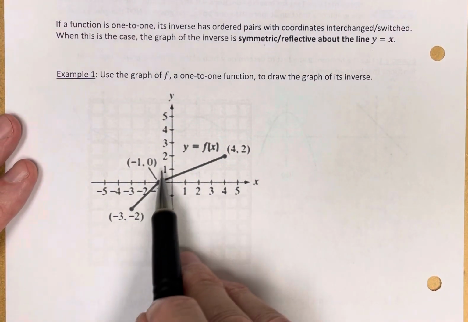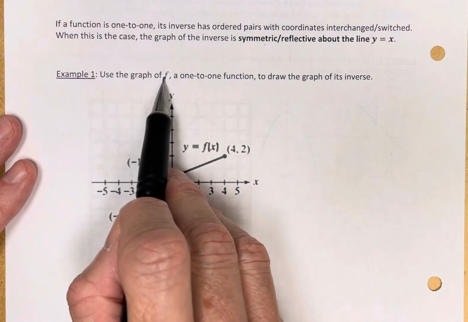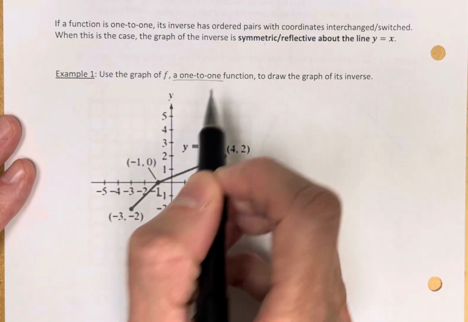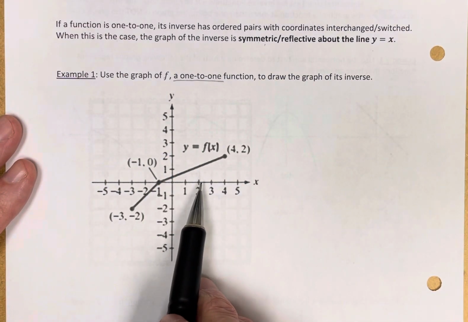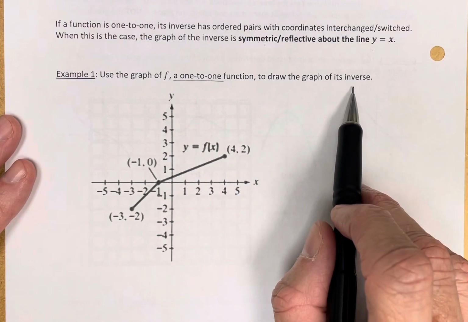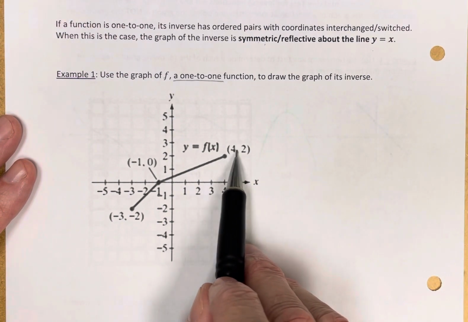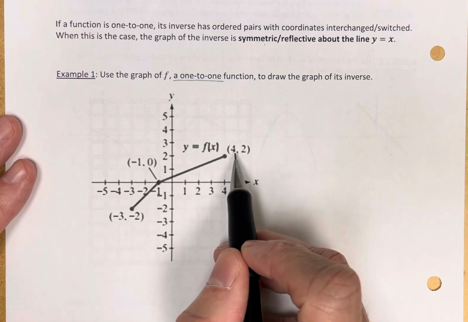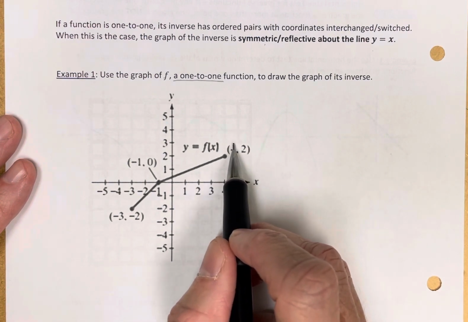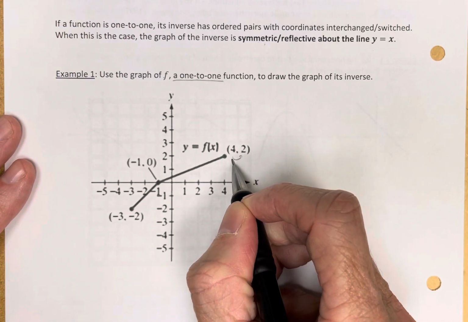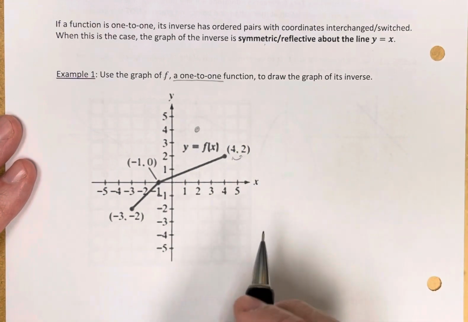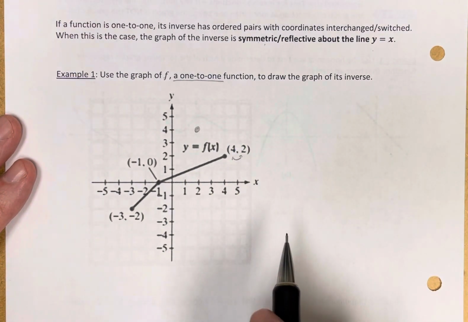Okay, so here, use the graph of f. We're told f is a one-to-one function, which means f has an inverse. I want to draw the graph of its inverse. All we need to do is reverse the coordinates for the inverse. So if f has the point (4, 2), we'll switch these, and (2, 4) goes on the graph of its inverse.